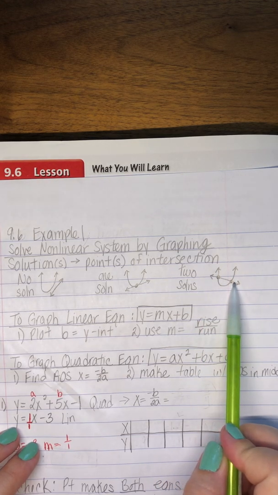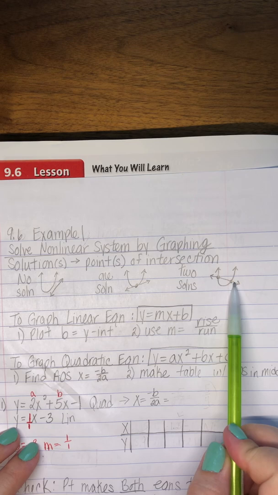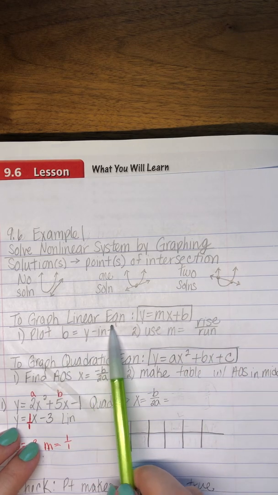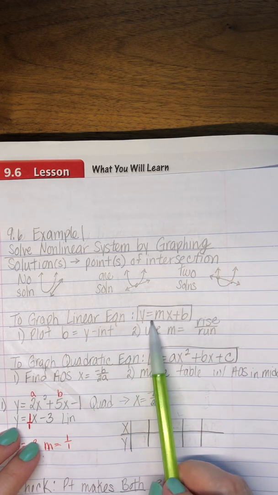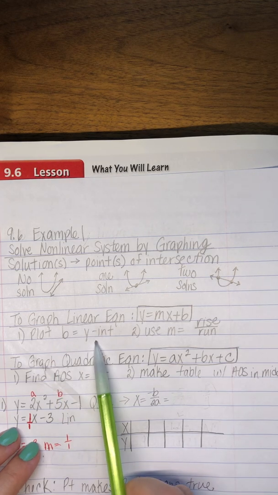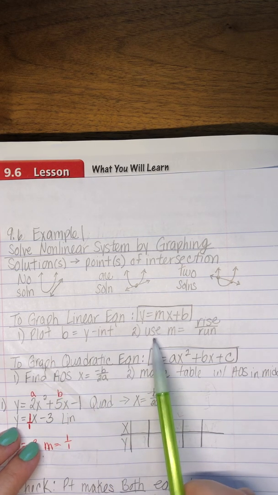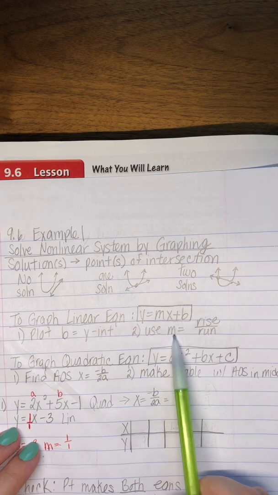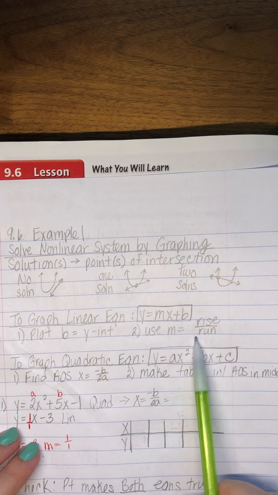Just a quick reminder of how we graph different functions. Remember, a linear equation is going to have the form y equals mx plus b. That's slope-intercept form. To graph this equation, we start by plotting the b, which is our y-intercept. And then you use your slope, your m, as rise over run.